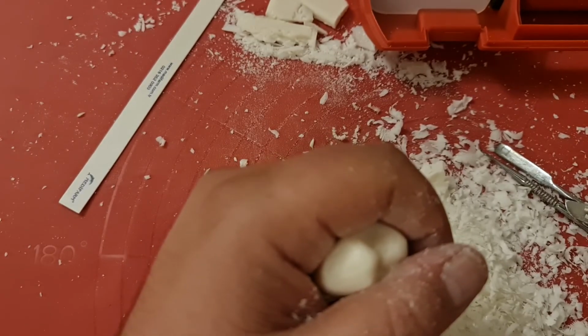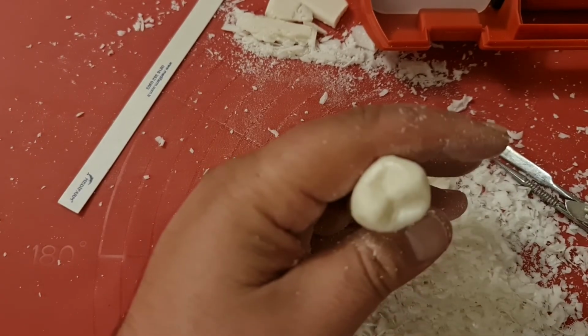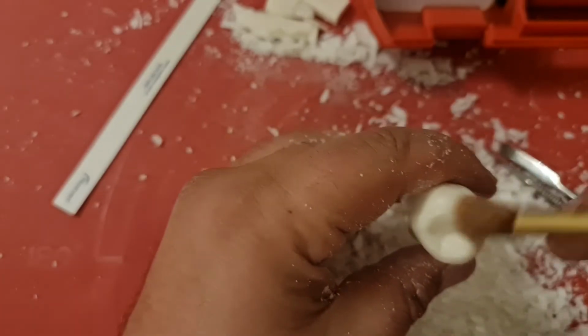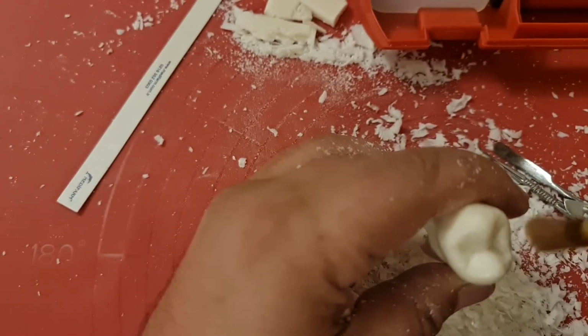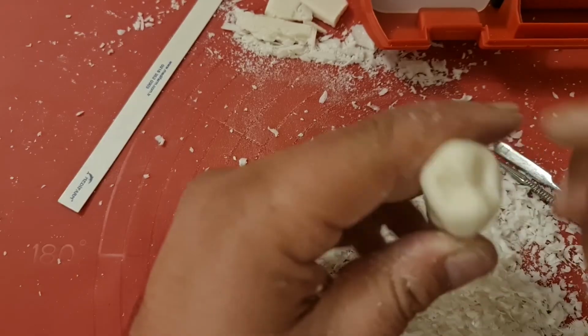Okay, here is my brush. I will brush it for you to see better.